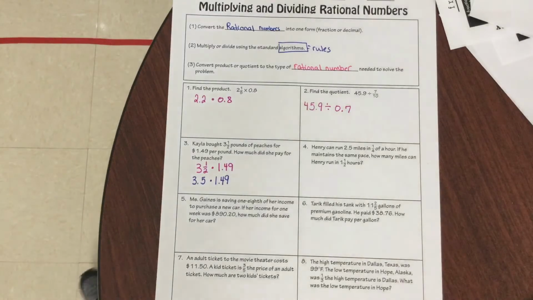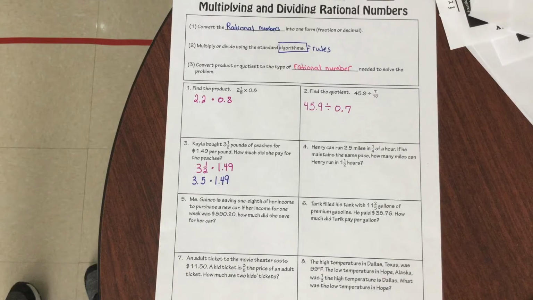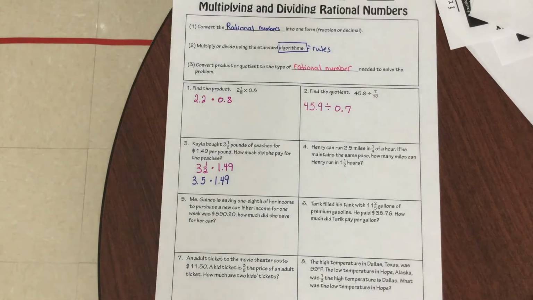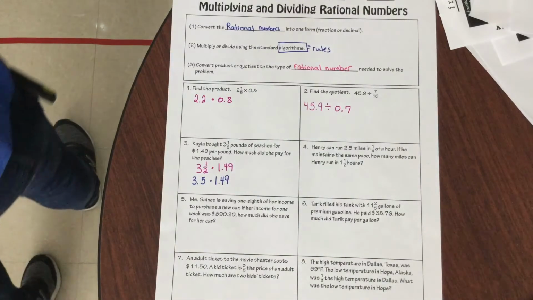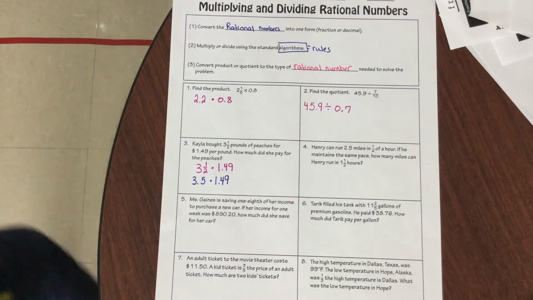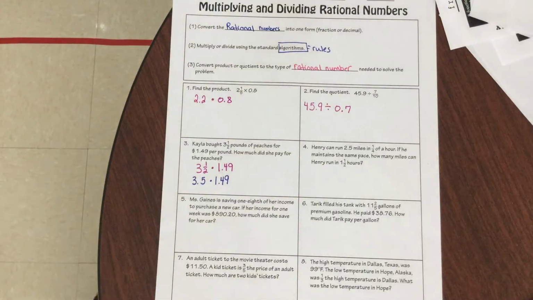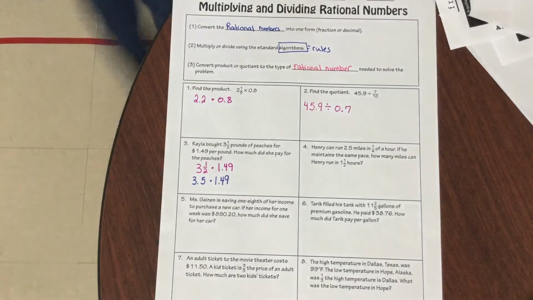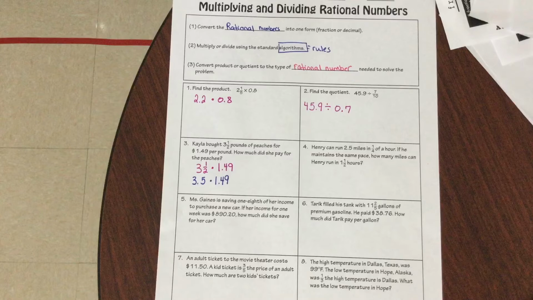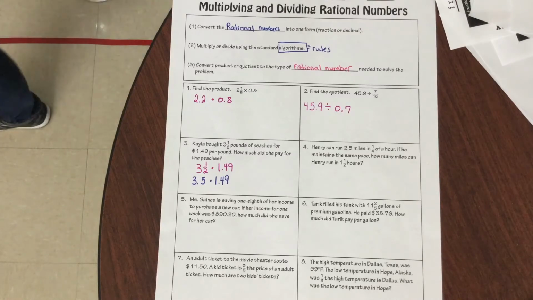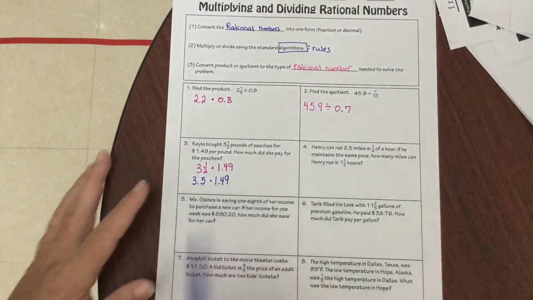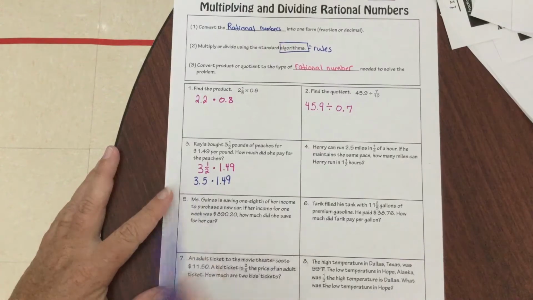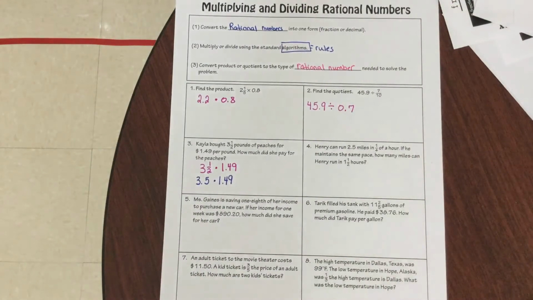All right, so picking up where we left off. We had written 3.5 times 1.49. Remember the very last step says to convert the product or the quotient to the type of rational number needed to solve the problem. What is the problem asking me for? To find out how much she paid for the peaches. So my answer should be in what type of form? Money form, right? Which would be decimal, correct?